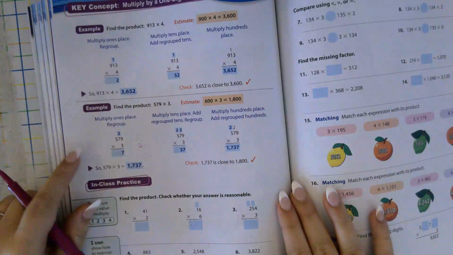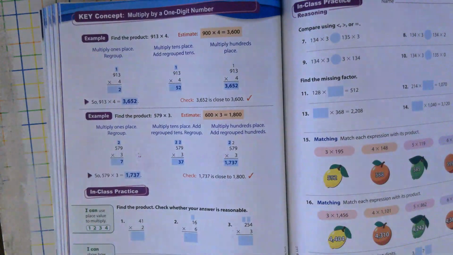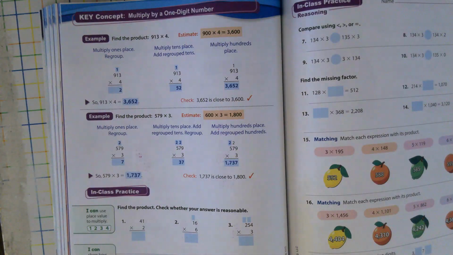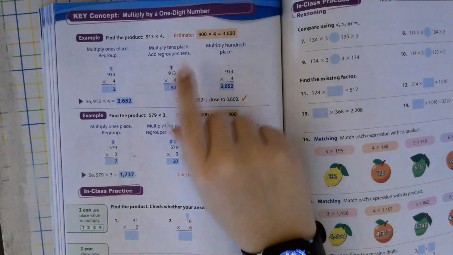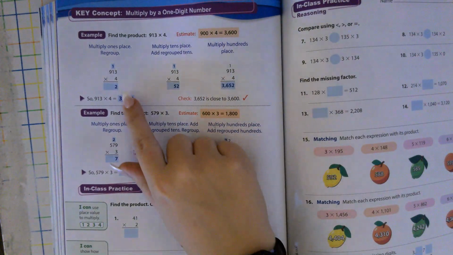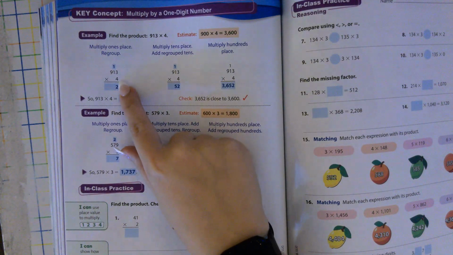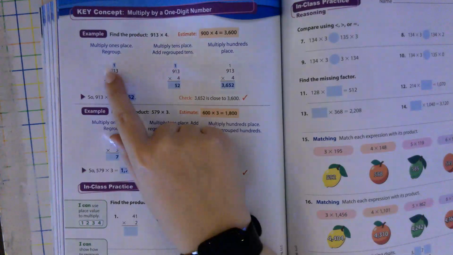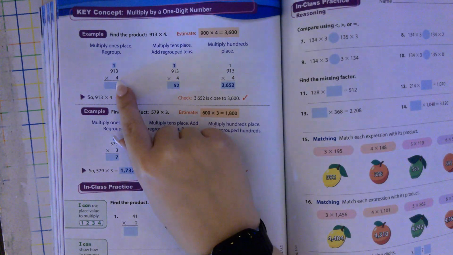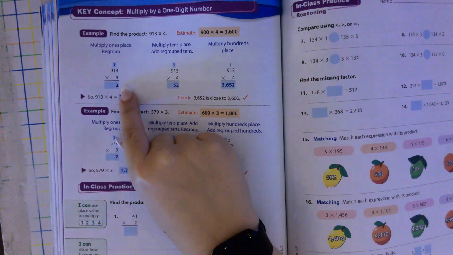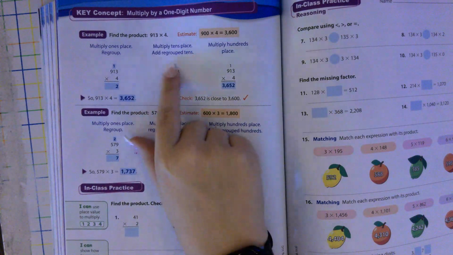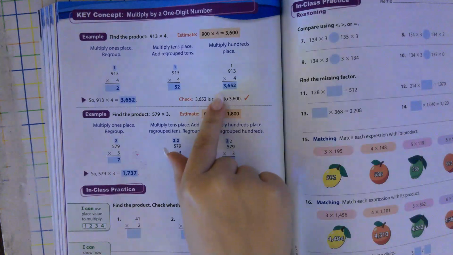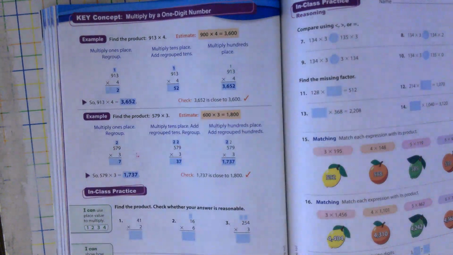All right, we're going to switch to over here. Our example says find the product 913 times 4. Estimating, 9 times 4 is 36 with 2 zeros, so it's going to be around 3,600. Multiply the ones place and then regroup. So 3 times 4 is 12. Carry the 1. 1 times 4 is 4, plus 1 is 5, so then we have the 52. And then 9 times 4 is going to be 36, so 3,652.